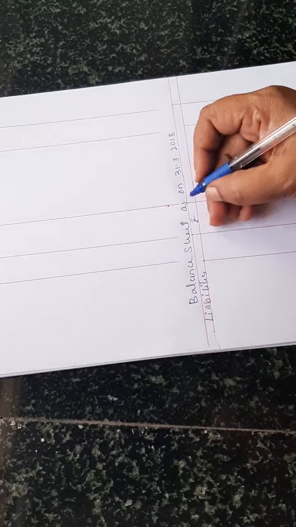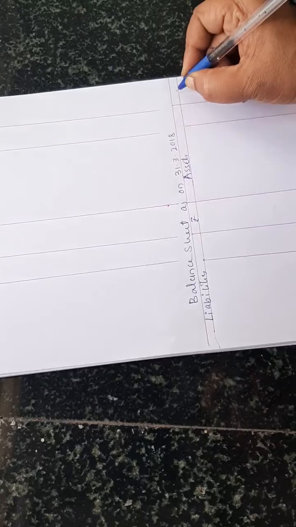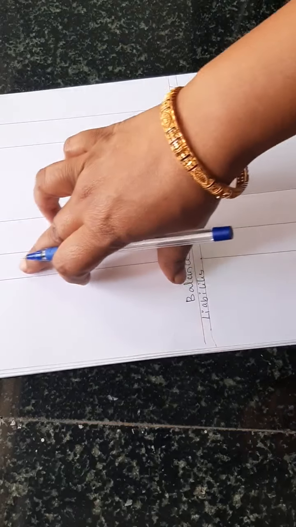Many people write it in the exam, and marks get cut. Assets, rupees. And these are the inner columns for doing the calculation.